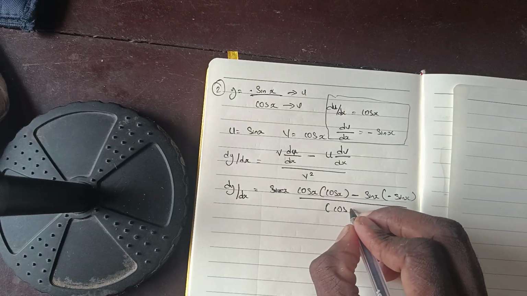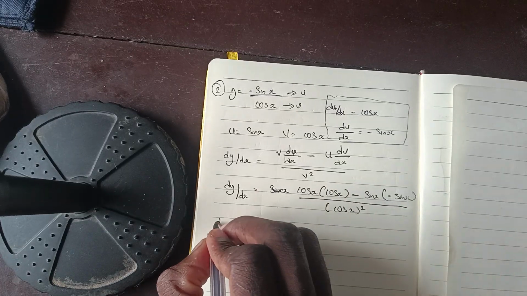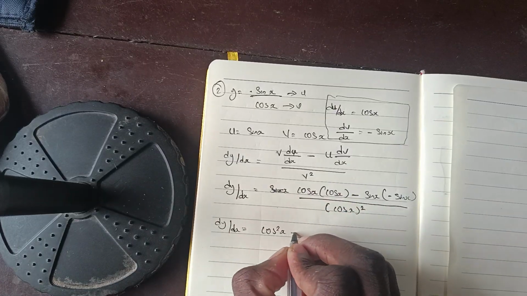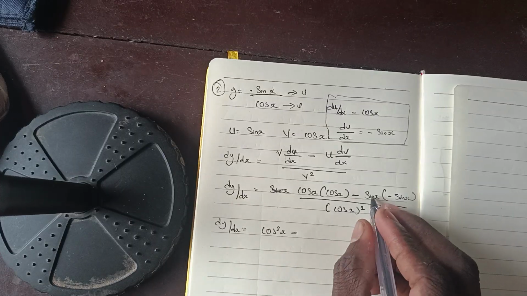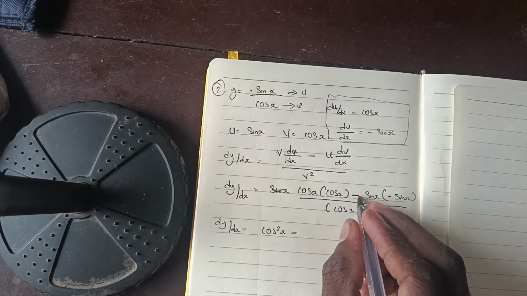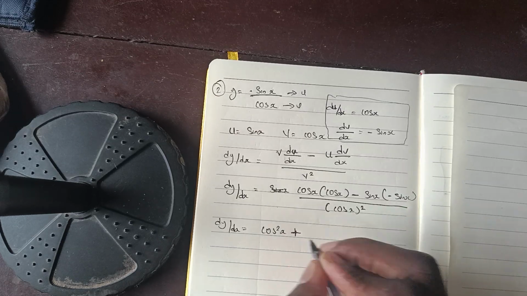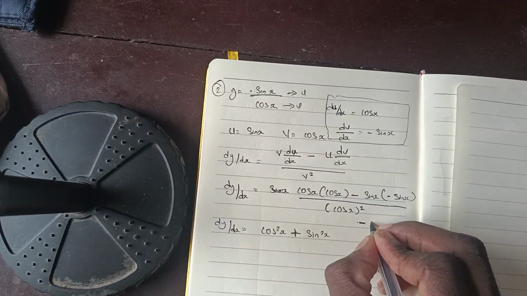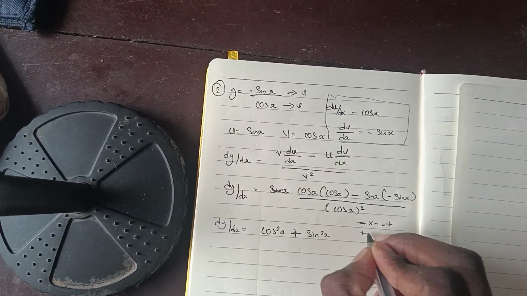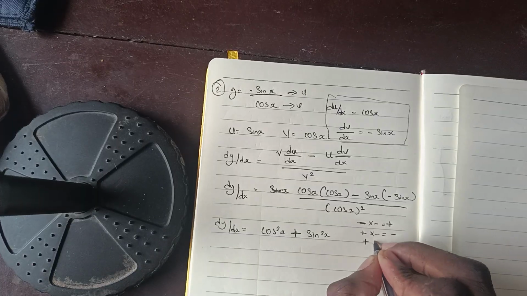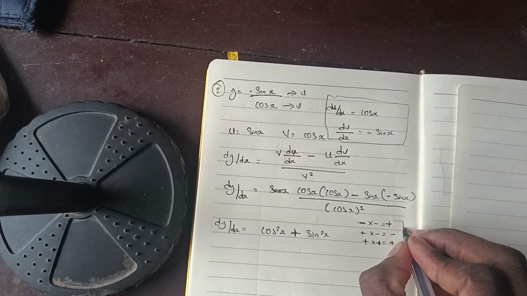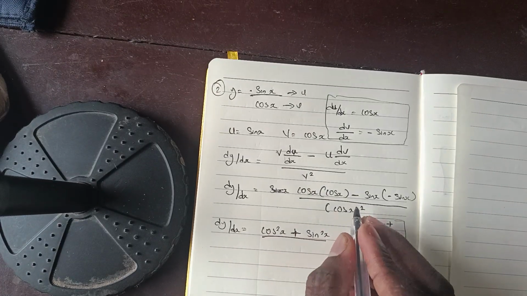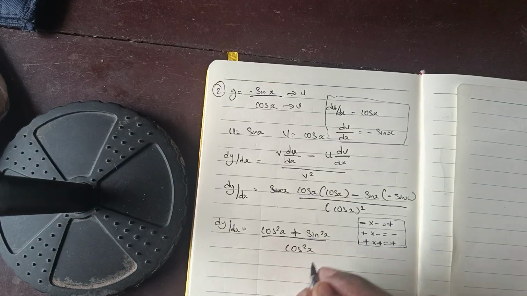v squared is cos x squared. So we proceed by saying dy over dx equals cos multiplied by cos gives us cos squared x, minus sine x multiplied by minus sine x gives us plus sine squared x. In maths, minus multiplied by minus is plus, plus multiplied by minus is minus, and plus multiplied by plus gives us plus. These are some principles of mathematics. Over cos x squared, which is cos squared x.